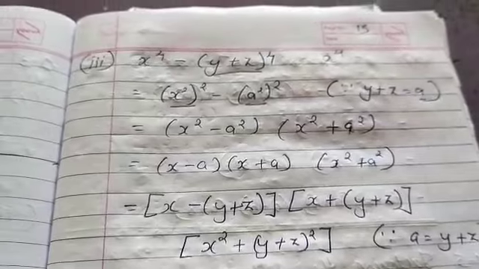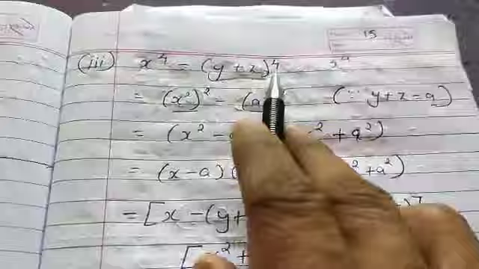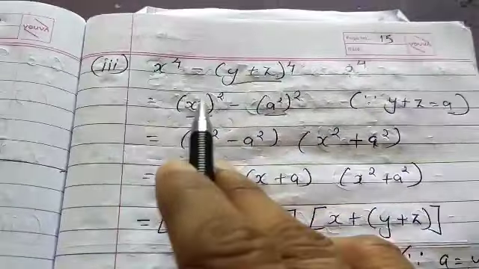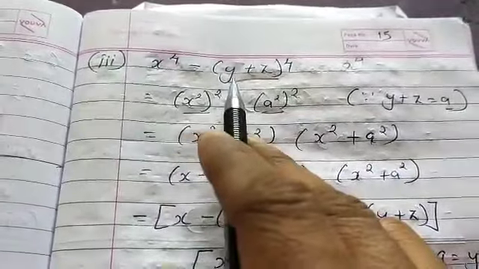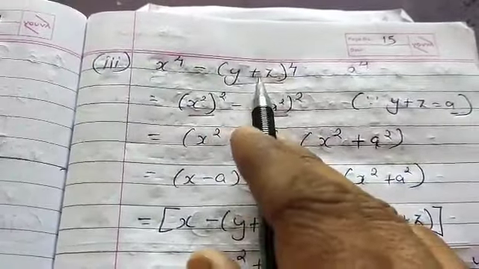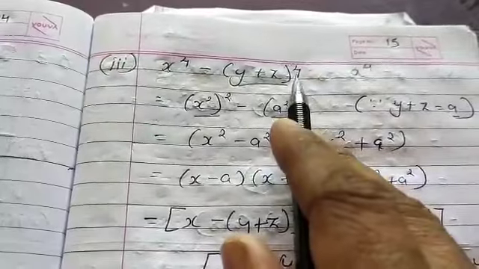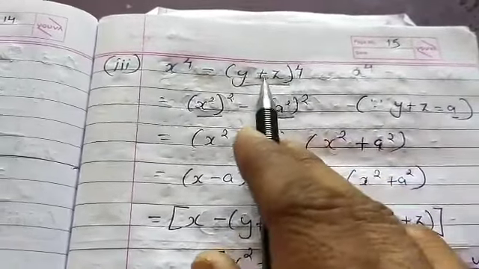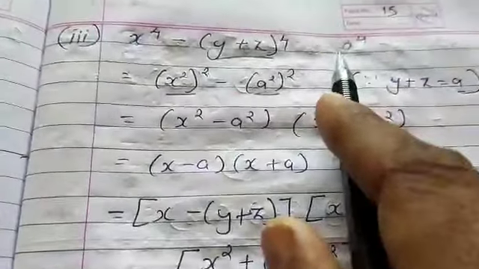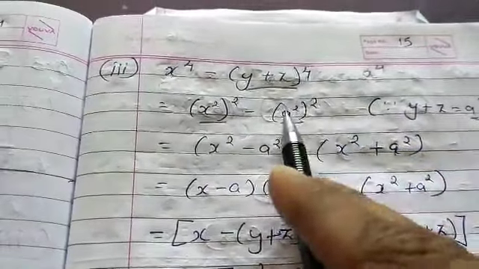Start the next sum, number three: x raised to the power 4 minus y plus z raised to the power 4. Now dear student, here x raised to the power 4 is the square of x square the whole square, and here this value you consider as a. That means in place of y plus z you have to think of a, so y plus z the whole raised to the power 4 you consider as a raised to the power 4. The value of a raised to the power 4 is the square of a square the whole square.